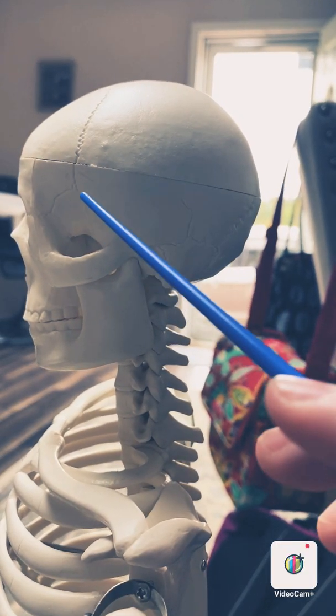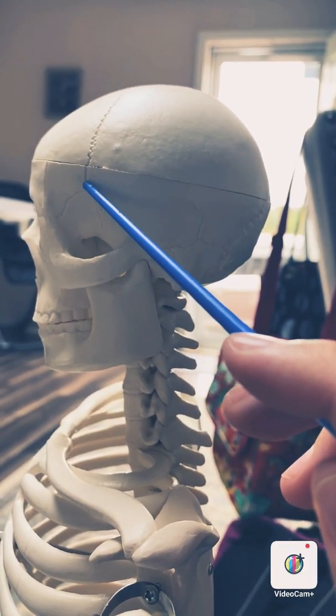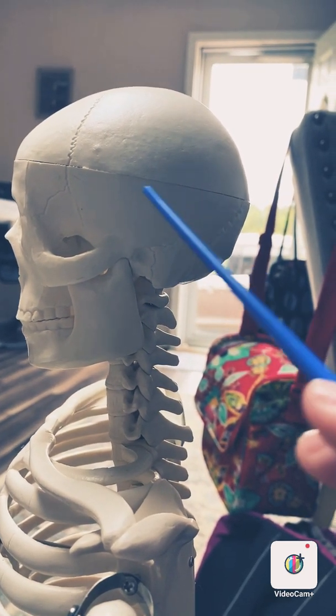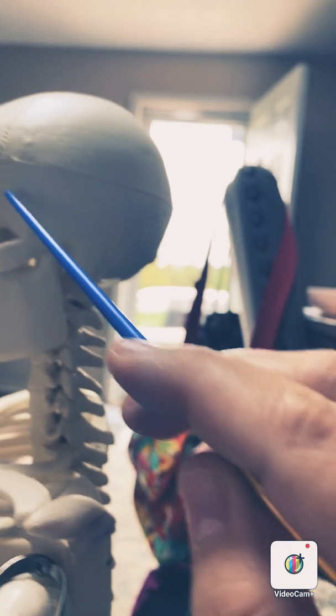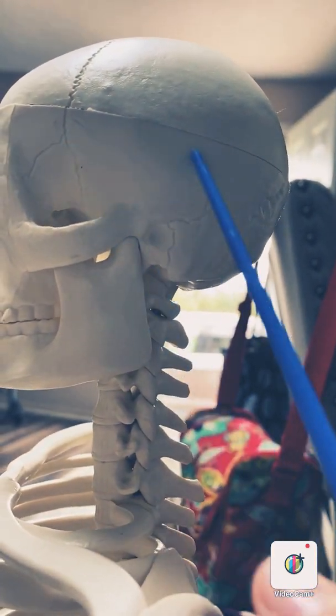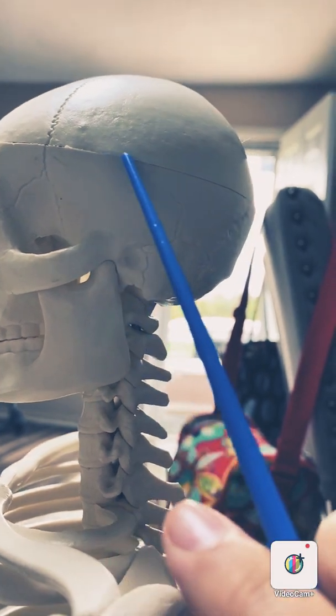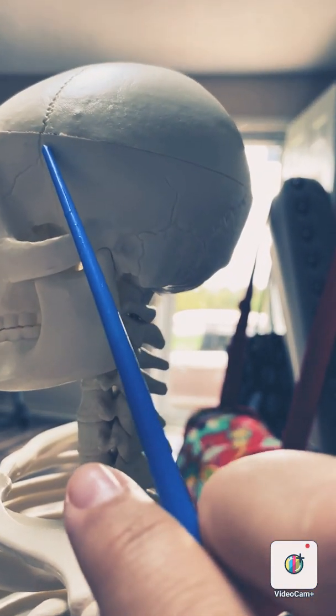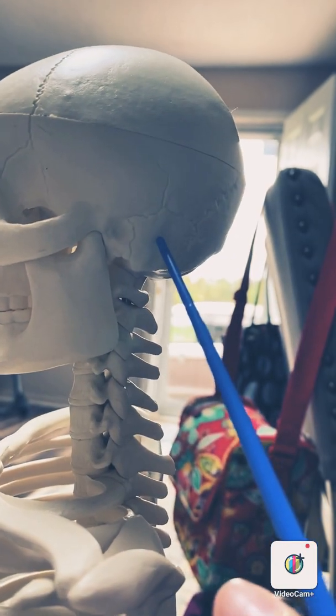The squamous suture is right about here to here. As you can see, it's not really on the skeleton. You can't see it on mine. But it is right here. It's located here. From this suture to this suture.